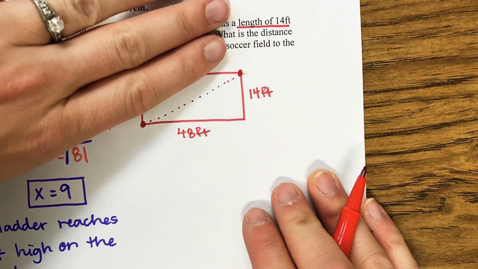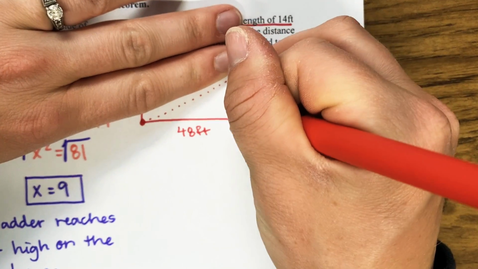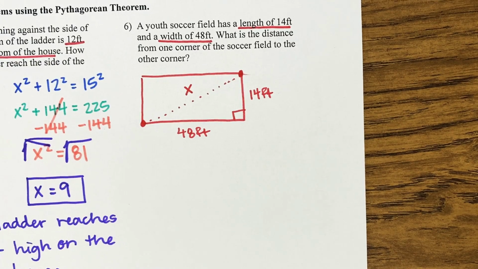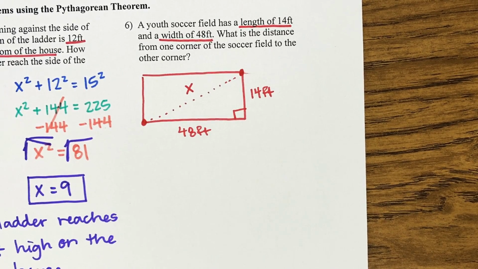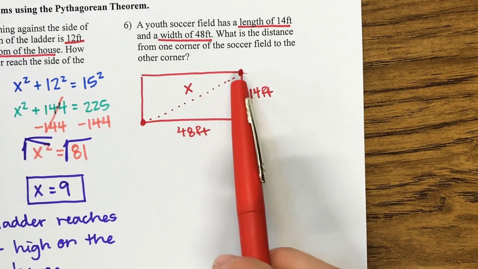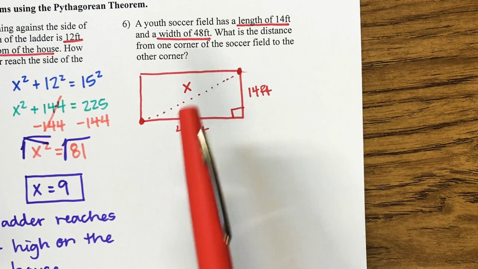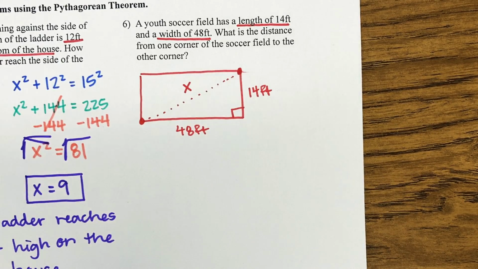Well, you see, if we get rid of that half of our rectangle, we've created this perfect right triangle. So we're trying to solve for x, the distance from one corner of the soccer field to the other. Perfect. So now that we've created this right triangle right here, we can identify its sides, A, B, and C, in order to find the distance from one corner to the other corner.